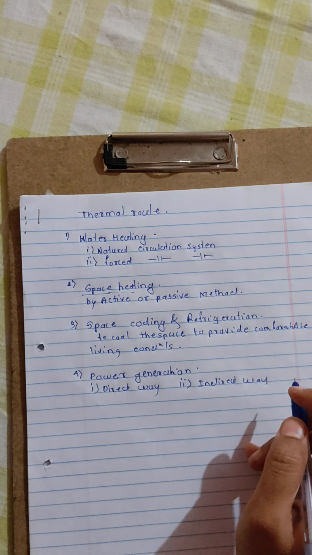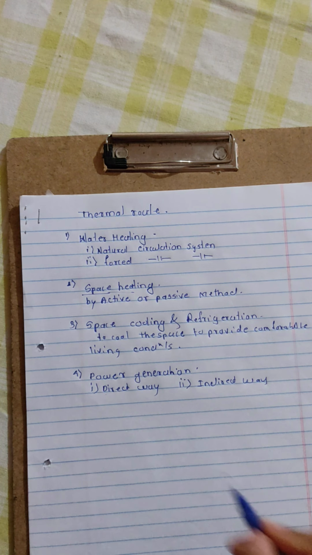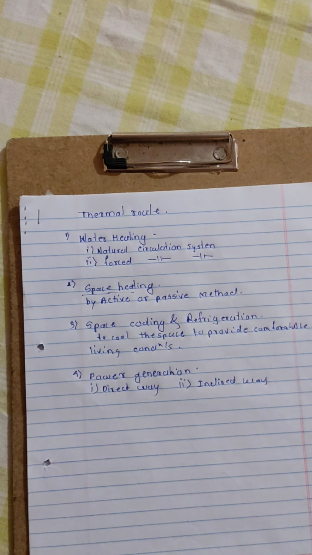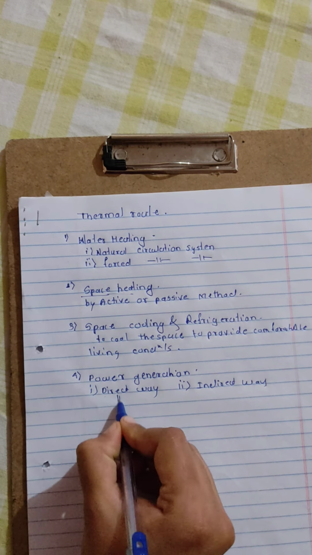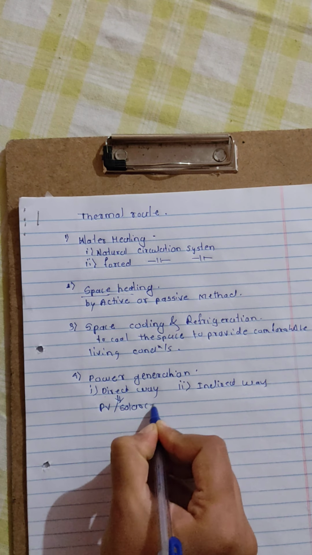In direct conversion, solar energy is converted into electric energy by photovoltaic cell, or we can say solar cell, PV or solar cell.